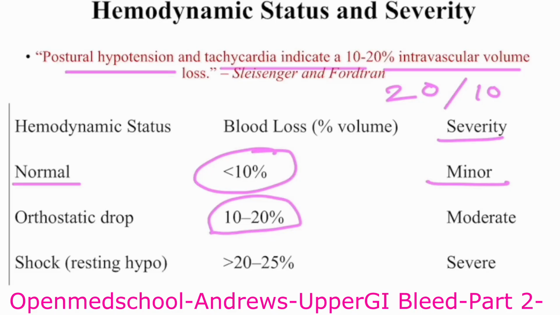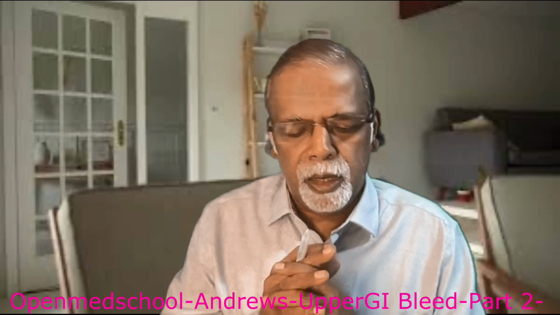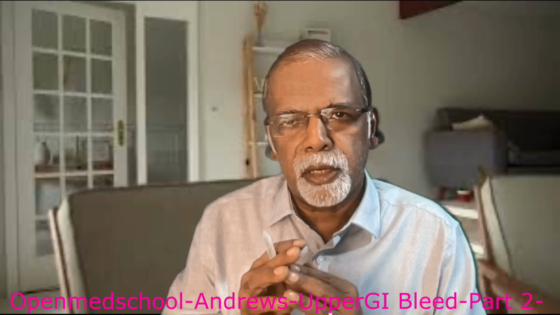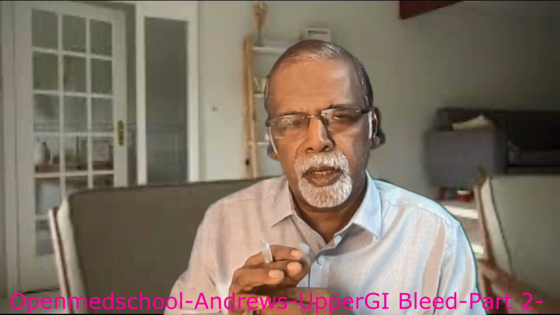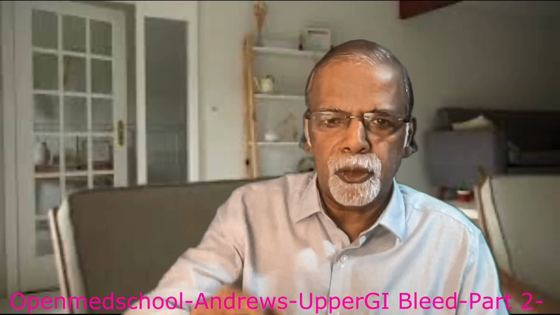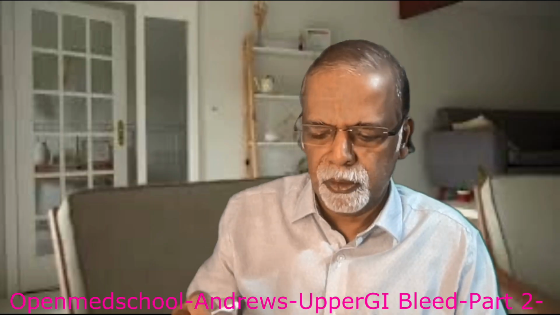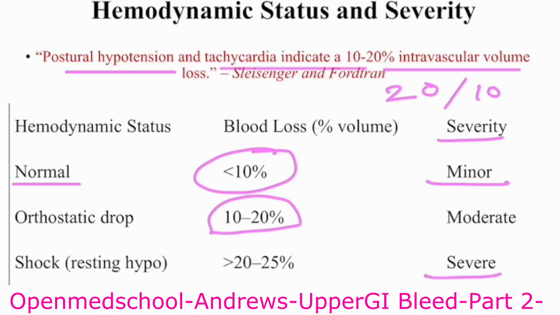And if the patient has shock or hypotension, that indicates 20 to 25% blood volume loss, and it is a severe case of upper GI bleed. So I repeat again, postural hypotension and tachycardia indicate 10 to 20% intravascular volume loss.